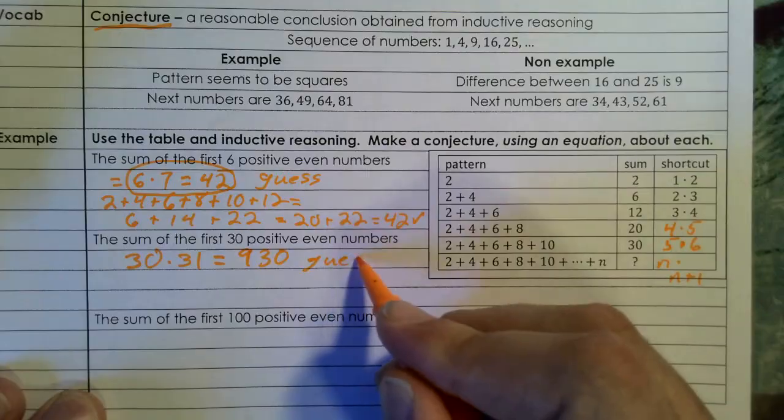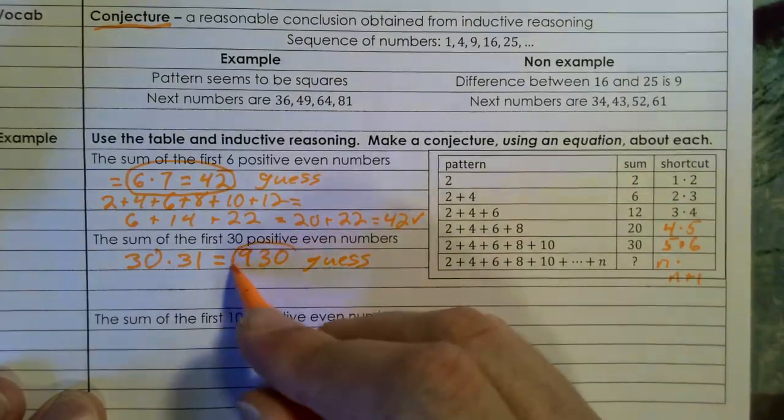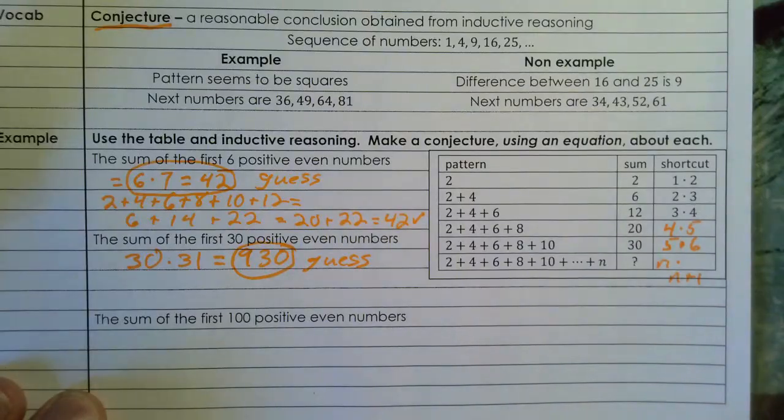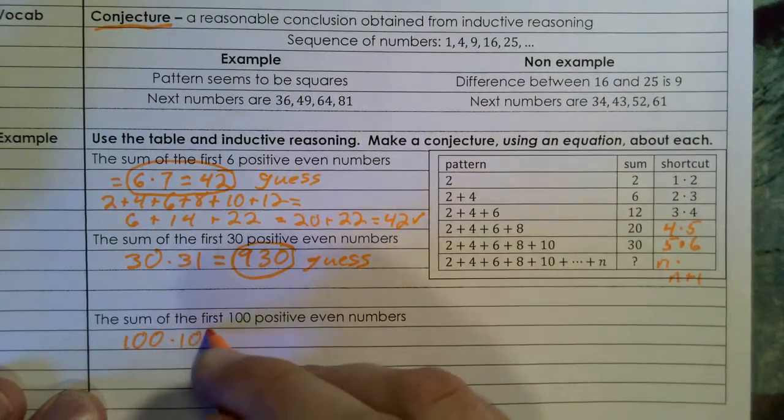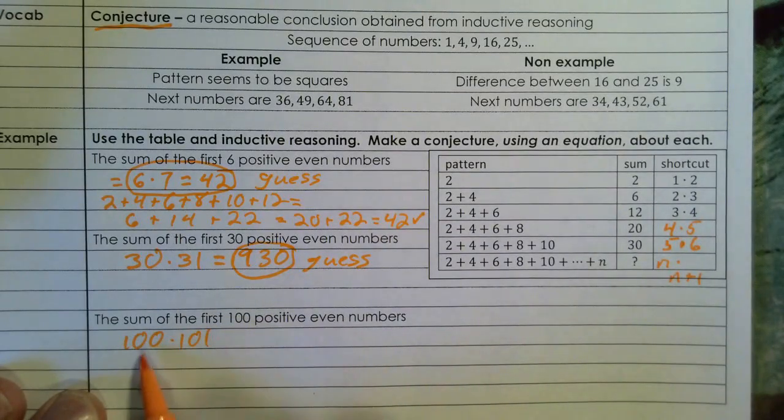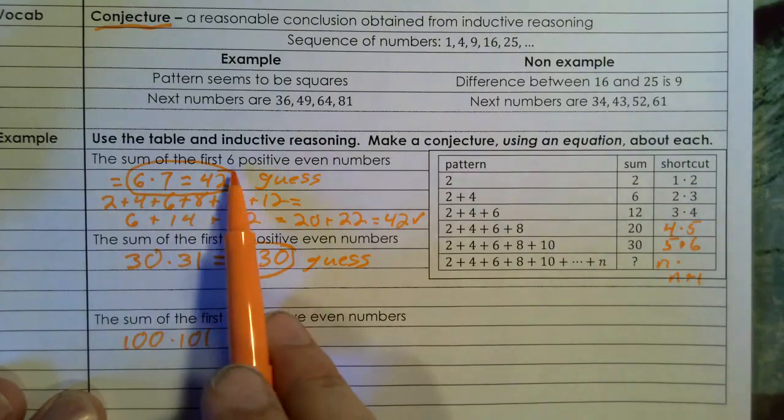But again, this is just a guess. We don't know for sure, but that's our guess at what's going on. I didn't actually add up the first 30 positive even numbers, and I'm not asking you to either. We're just making a guess on what's happening so far. We could do the same with the first 100. That would be 100 times 101, because we're taking 100 and then the next number after it, because that's what we did with 6.